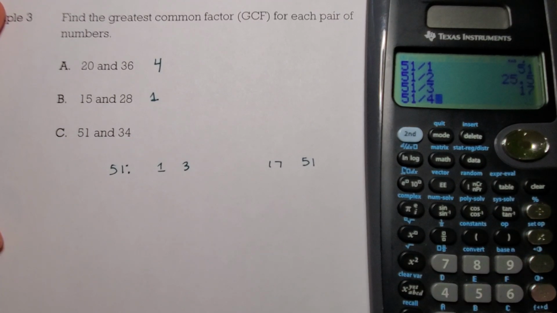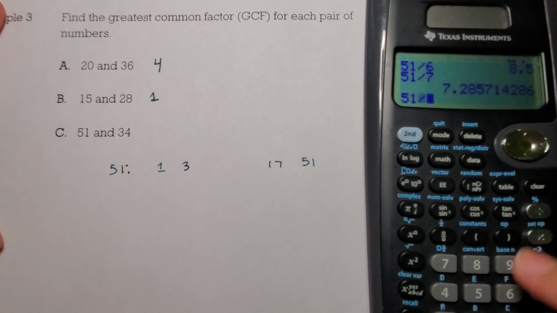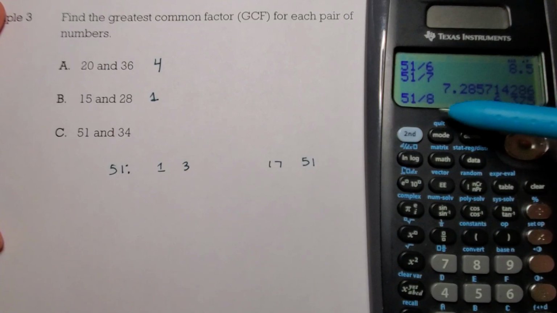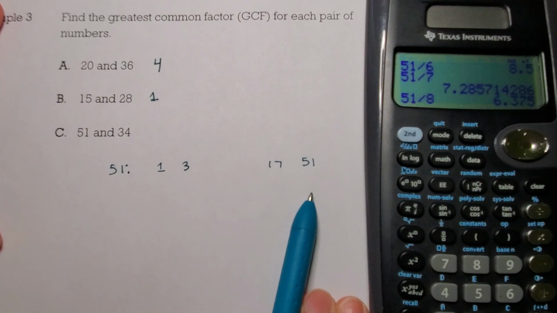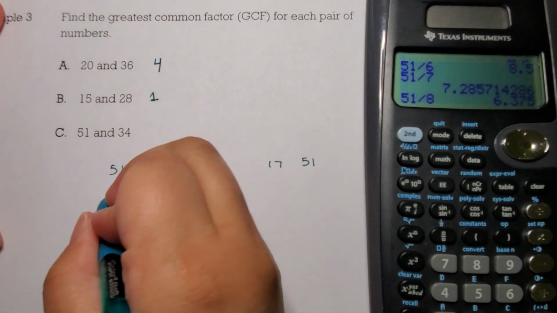51 divided by 4 gave me a decimal. 51 divided by 5, decimal. 6, decimal, but I'm getting close to the passing point. Another decimal. Okay, and now I've got a decimal and I passed where I needed to check. So I wasn't sure how many factors 51 was going to have, but it turns out not too many, just those 4. That's okay. Let's try 34.